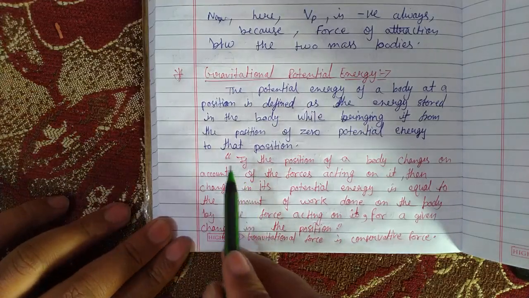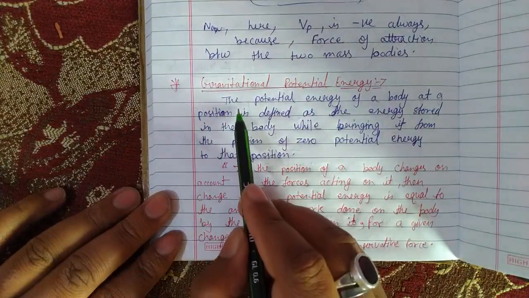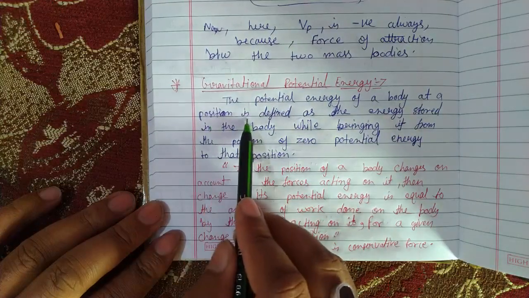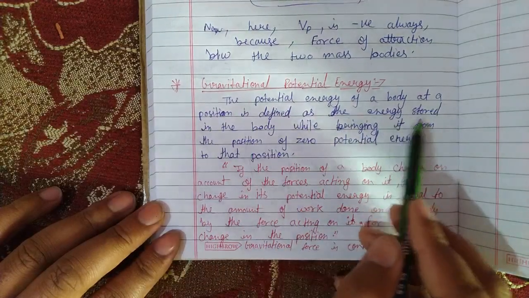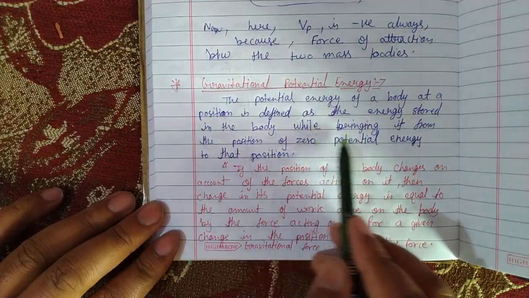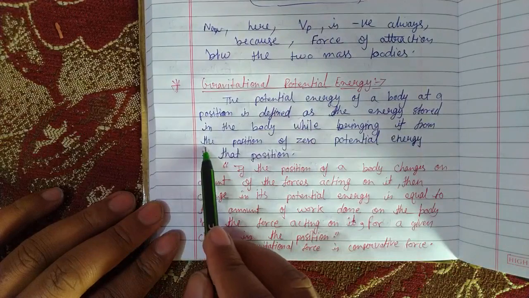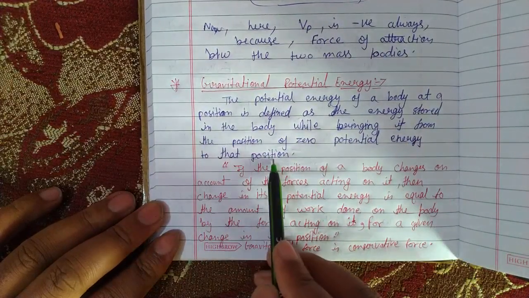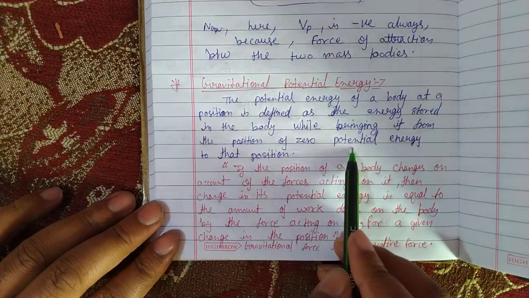Now gravitational potential energy. The potential energy of a body at a position is defined as the energy stored in the body while bringing it from the position of zero potential energy to that position. It is very clear that at zero potential the body has no acceleration.